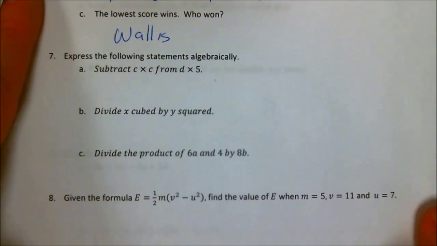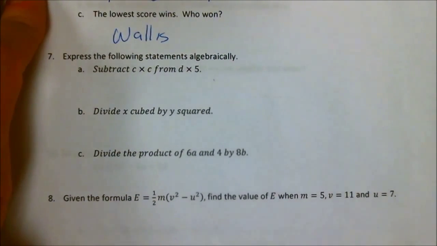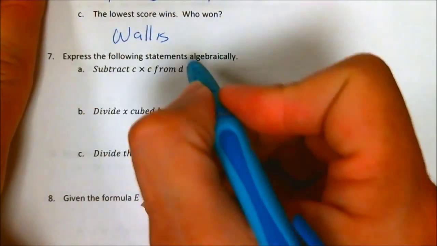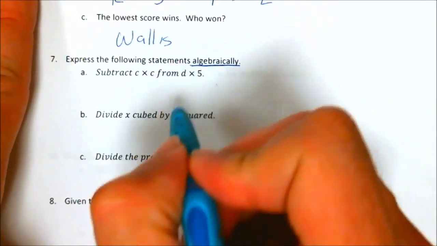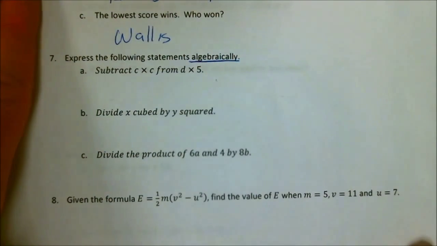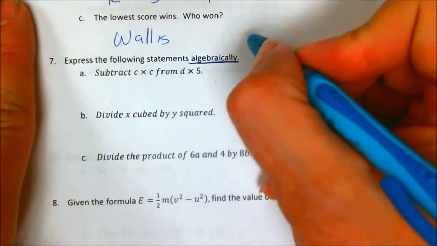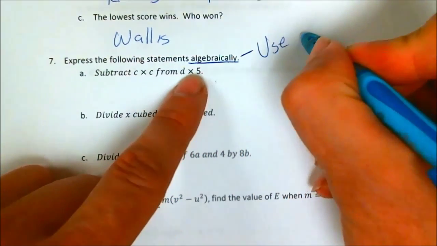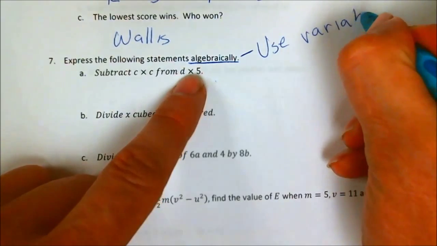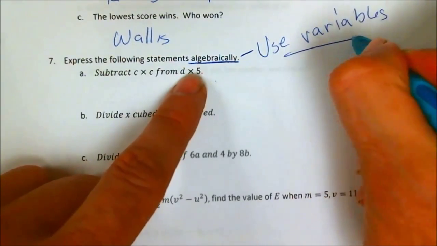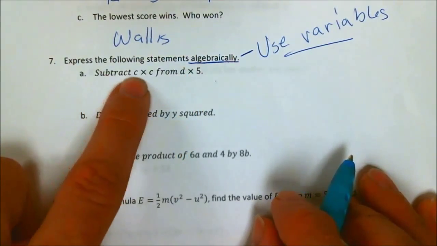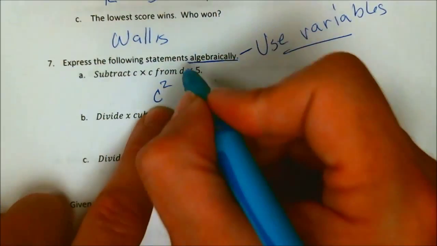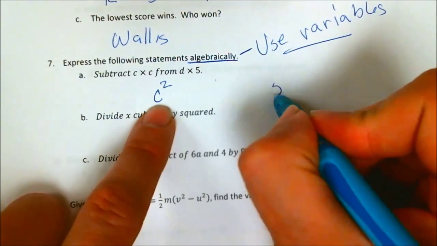Okay, this next question is simply to help you begin to really learn to express things algebraically. And a lot of you still are having a hard time with that. You see this and you're like, where are the numbers? I don't know what C and D are. No, we're asking you to express them algebraically, meaning you are going to use variables. You're simply going to use the variables. C times C is C squared, and D times 5 is 5D.